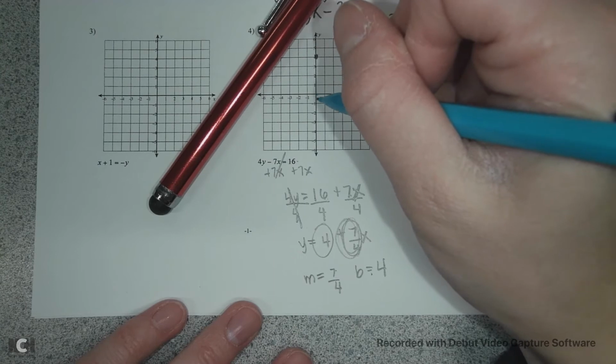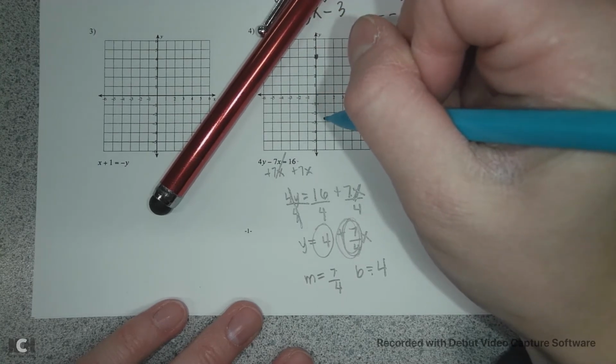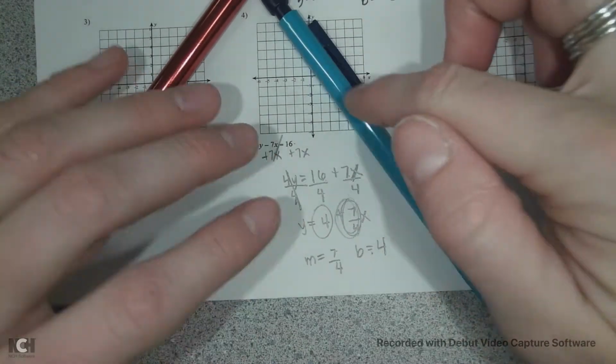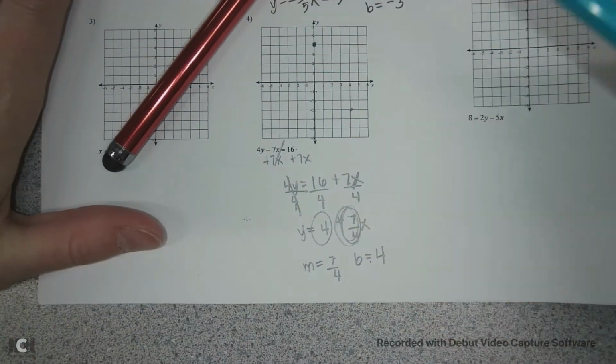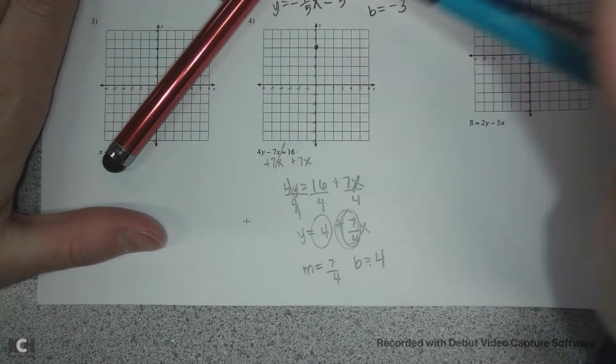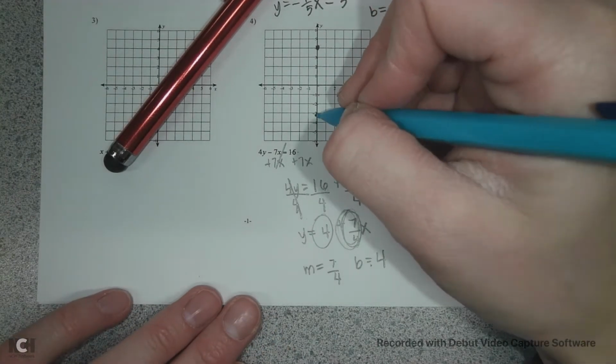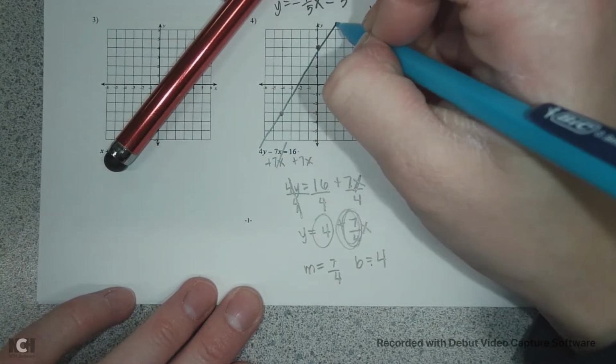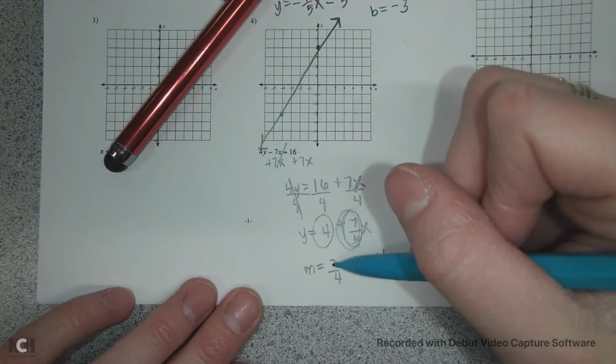1, 2, 3, 4, 5, 6, 7. Now if I go right, 1, 2, 3, 4, when I connect my line, my dots like this, well, then I make a decreasing slope. So I don't want to go right. Instead, I want to go down 7 and left 1, 2, 3, 4. So that when I connect my 2 dots, I have a positive slope because my slope is positive.